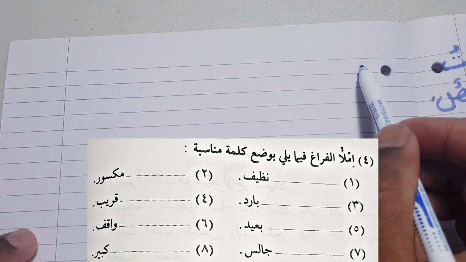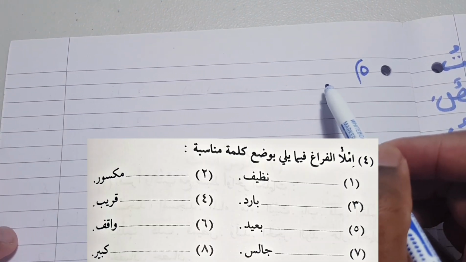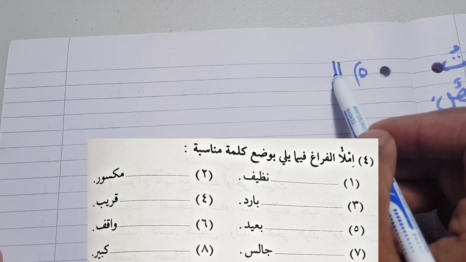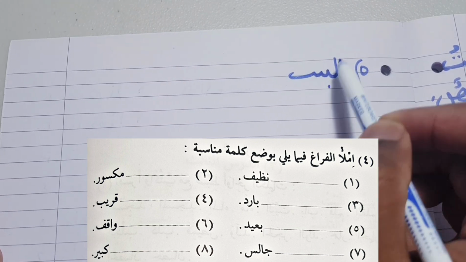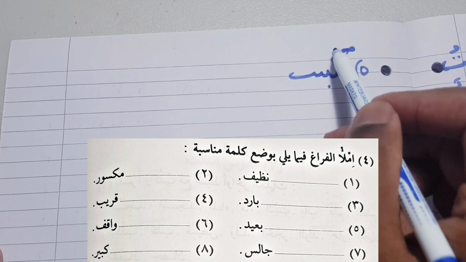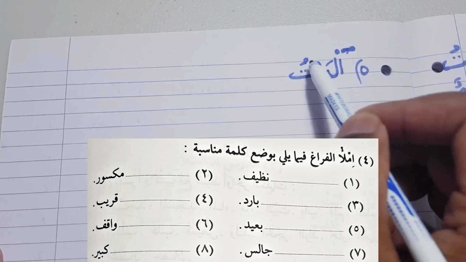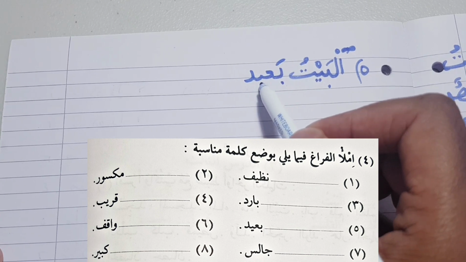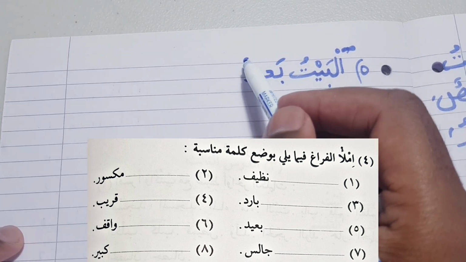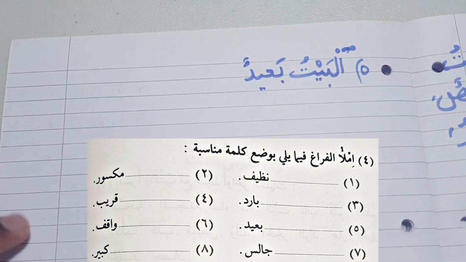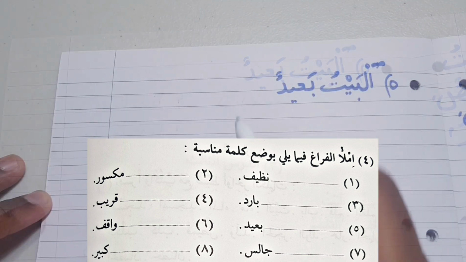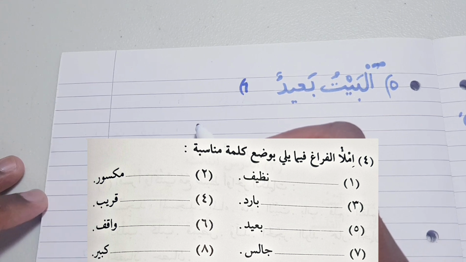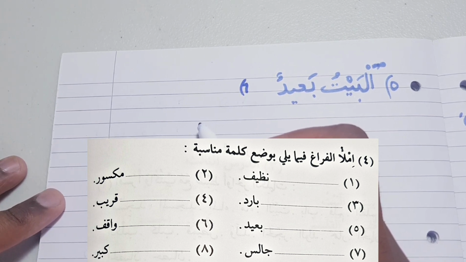Okay, that's 4. Number 5 says something is far. البيت. I could use البيت بعيد. البيت بعيد. The house is far. Number 6, واقف. Something is standing or someone is standing.